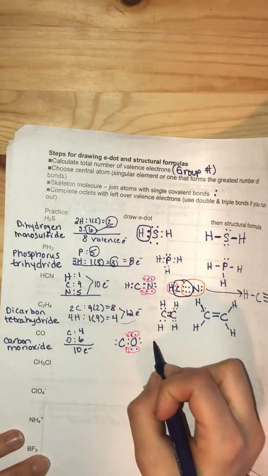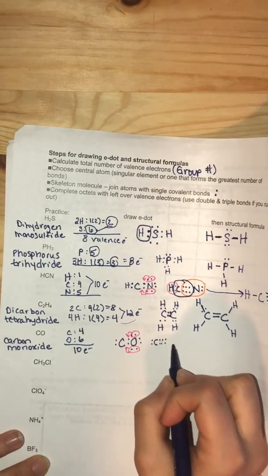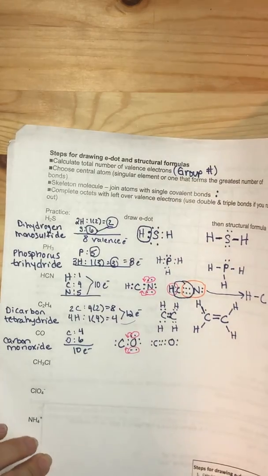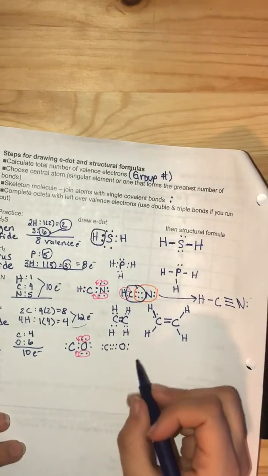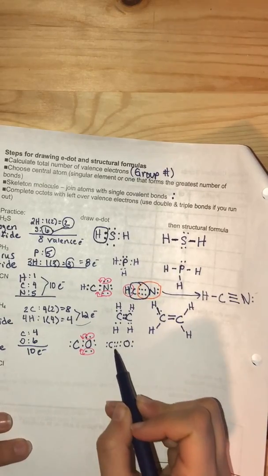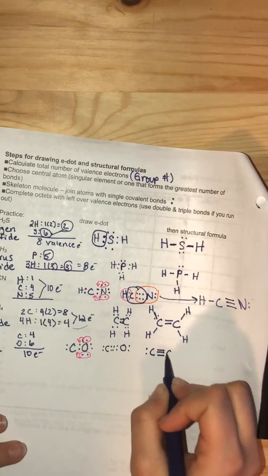So really that's going to be 1 carbon with 6 shared electrons between the carbon and the oxygen. Okay. So this is six electrons being shared between the carbon and oxygen, and that is represented by a triple bond.